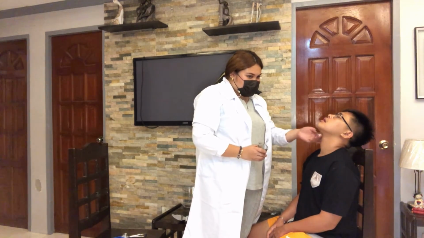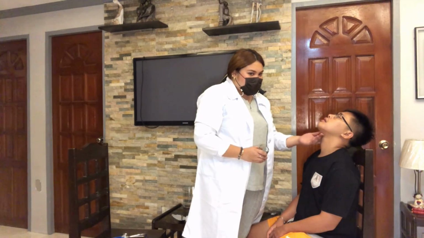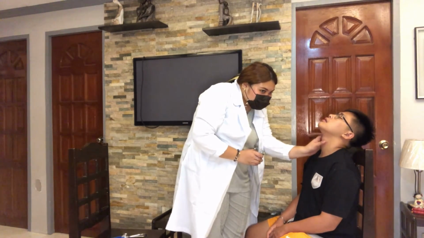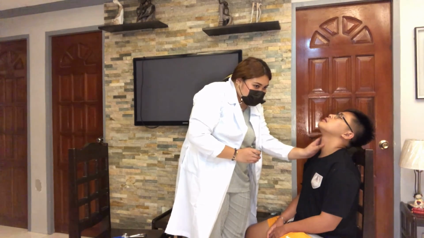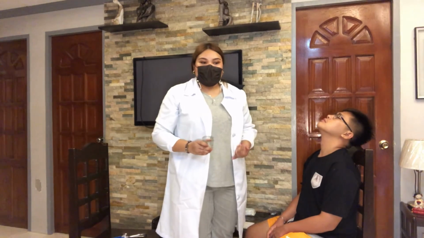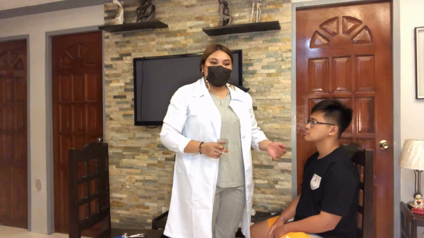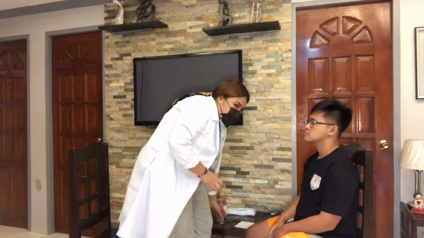Then, palpate the thyroid gland for smoothness. Note any area of enlargement, masses or nodules. Then, if enlargement of the gland is suspected, you should auscultate over the thyroid area for a bruit sound. Then, use the bell of the stethoscope.